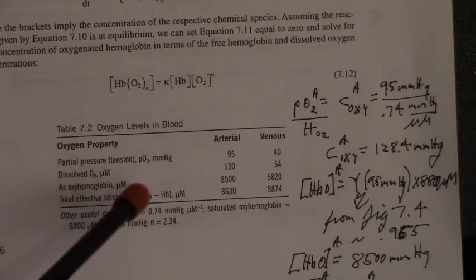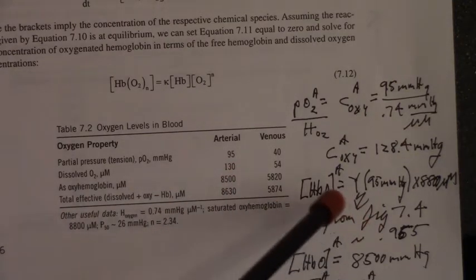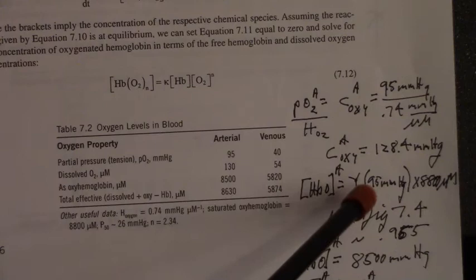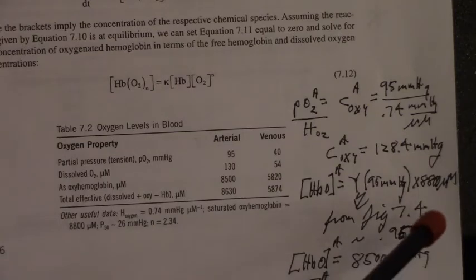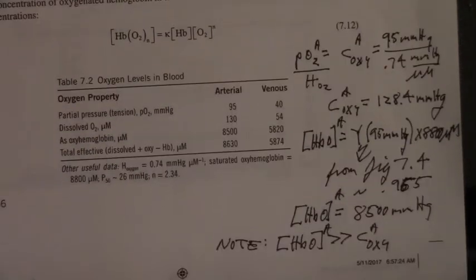And then for oxyhemoglobin, the 8,500, what you would have to do to get that value, the oxygenated hemoglobin arterial, that's what the A is up there for, would be the fractional saturation from figure 7.4 at 95 millimeters of mercury times the 8,800, and this fractional saturation would be 0.965, which gives the 8,500 micromolar.